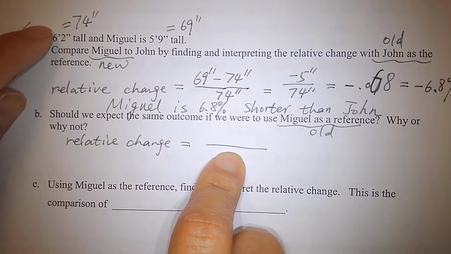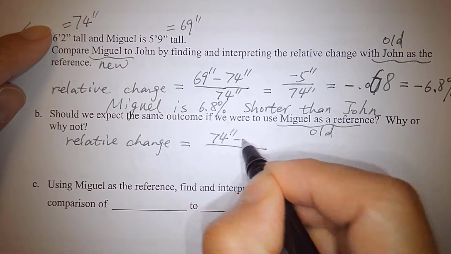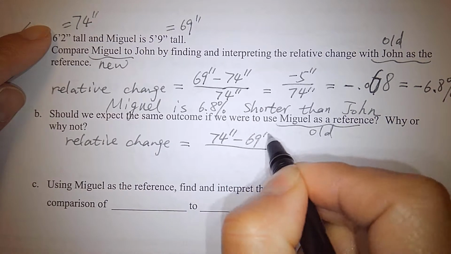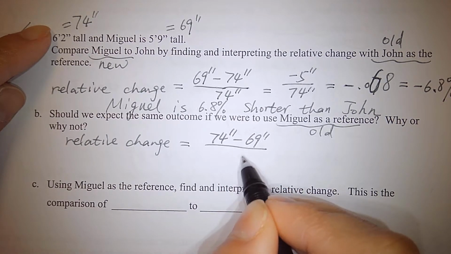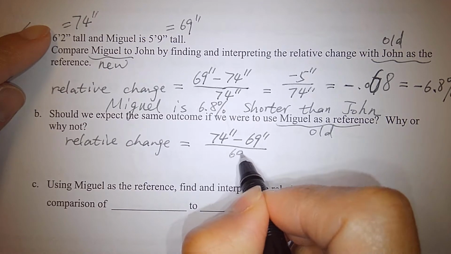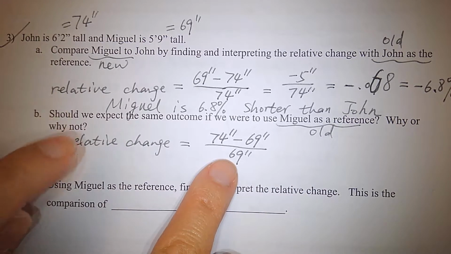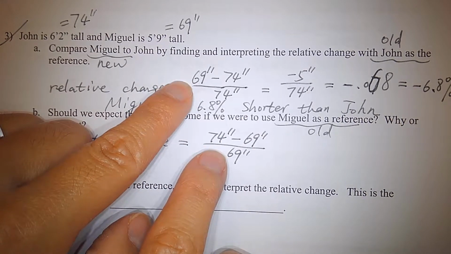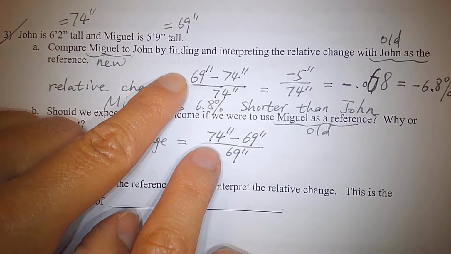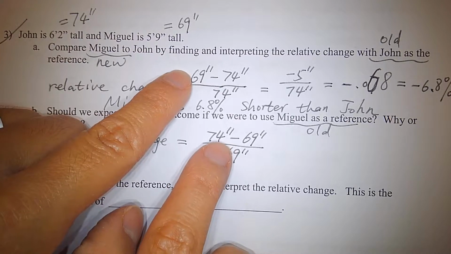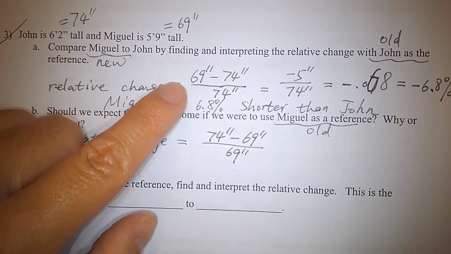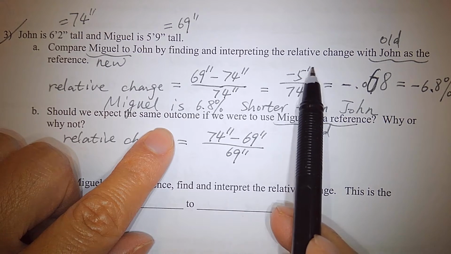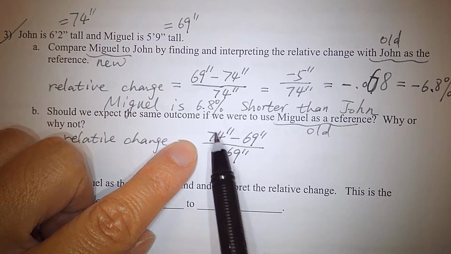New is 74, old is 69, divided by 69. Now, let's compare this line with the previous question. On the top, we had a -5, and here we have a +5 inches.